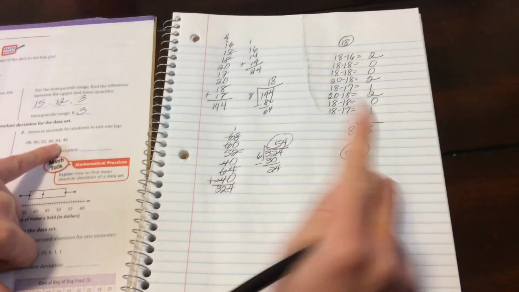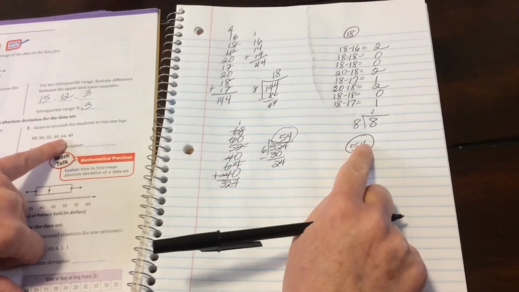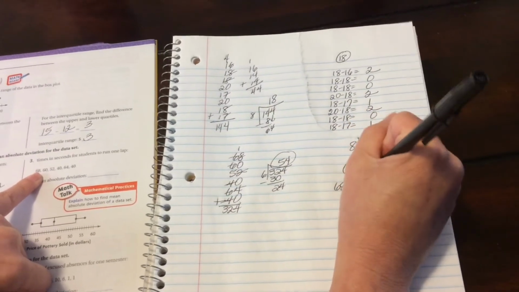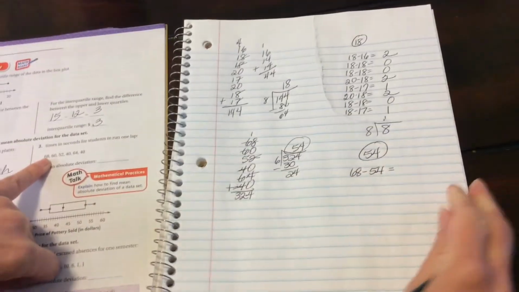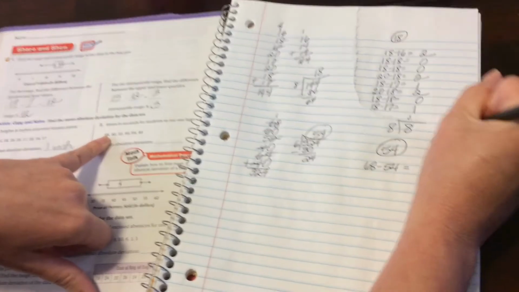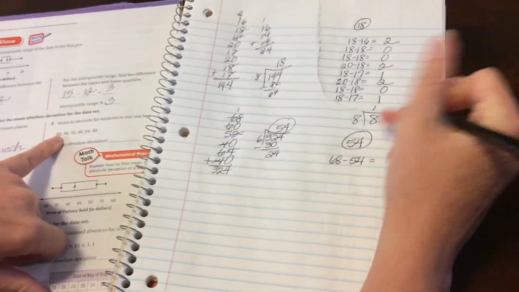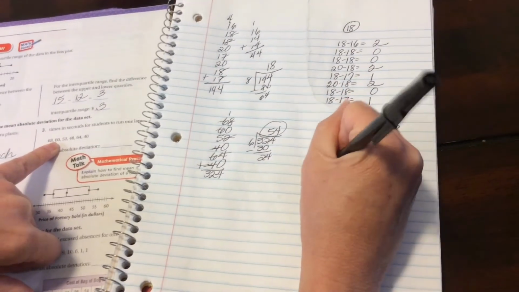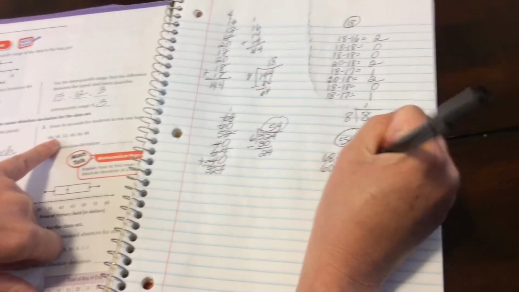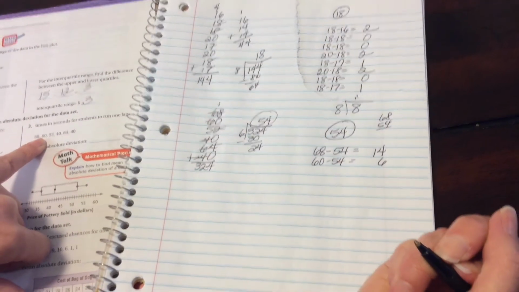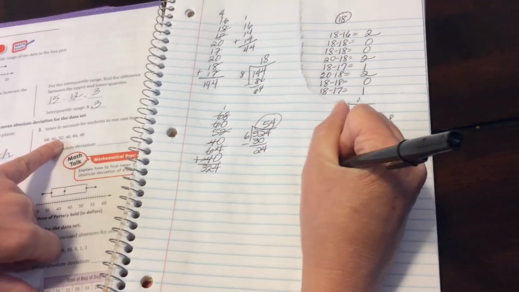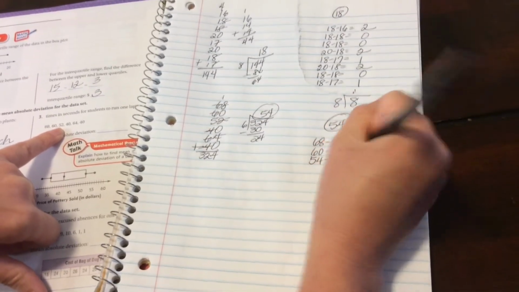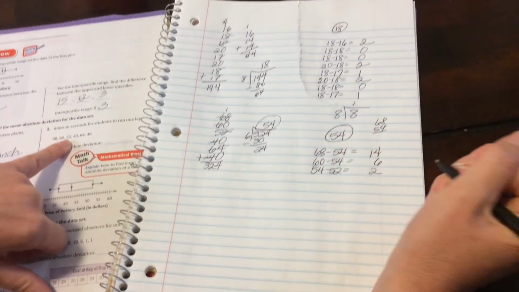And now I have to find out how far each of my data points is from that. So I have 68 minus 54, so 14. Then I have 60 minus 54. Then I have 54 minus 52, 2.